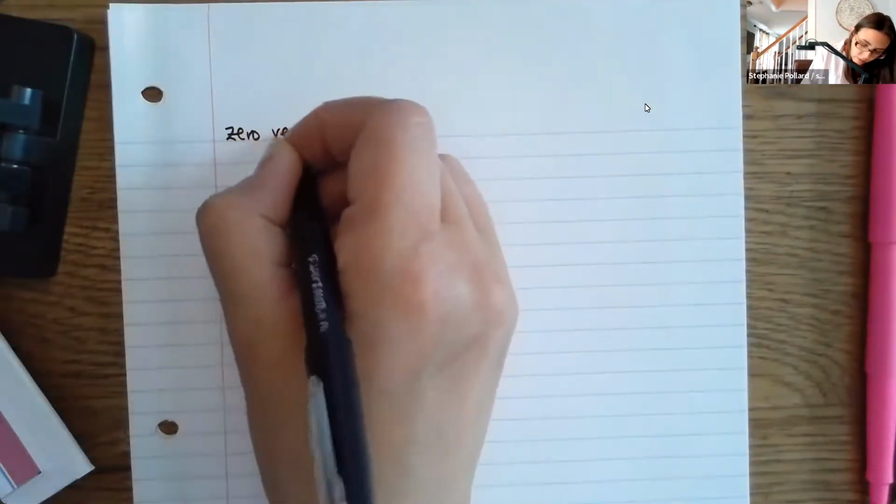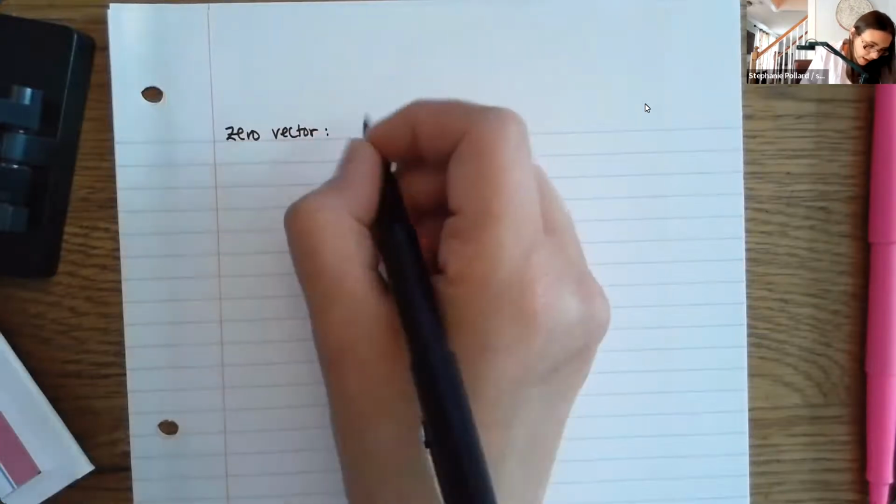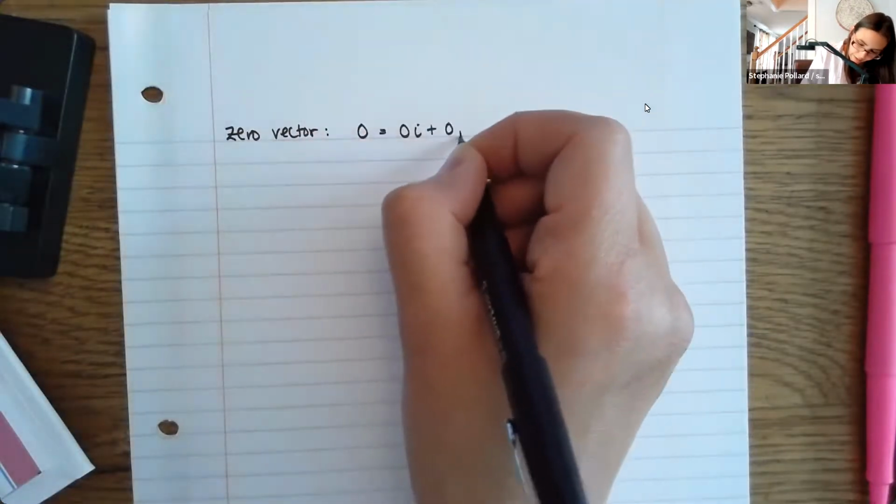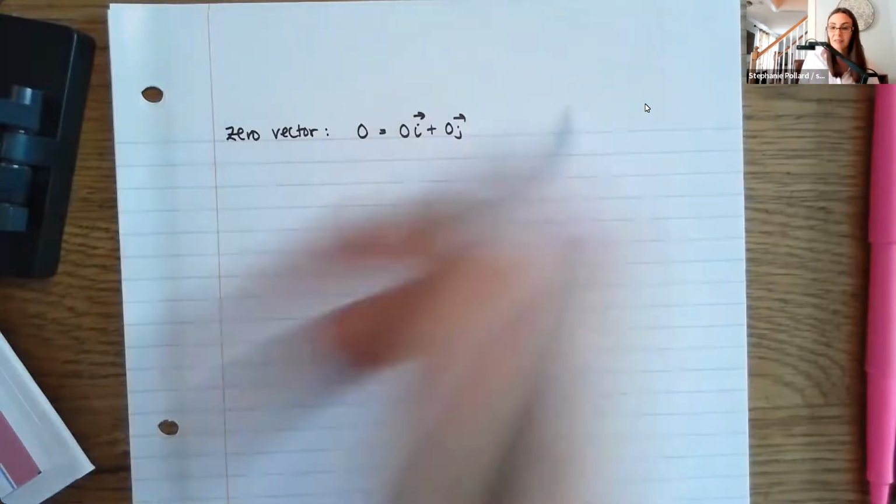A couple more notes here just about operations, excuse me. So you do have a 0 vector too. Don't overthink it. 0 would just be 0i plus 0j. So you do have the idea of 0 here.